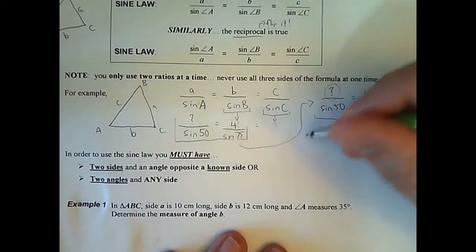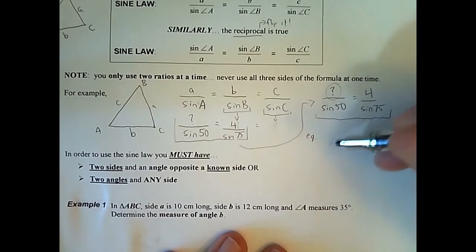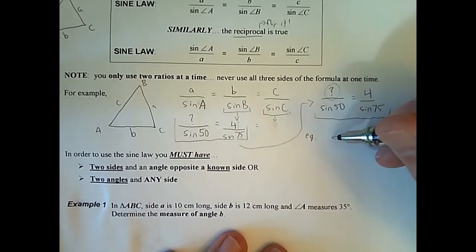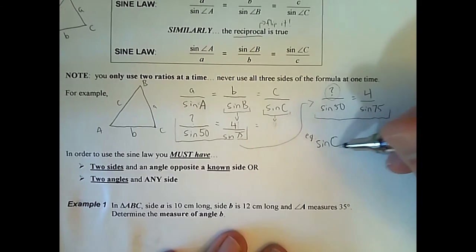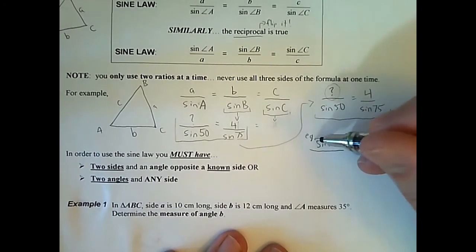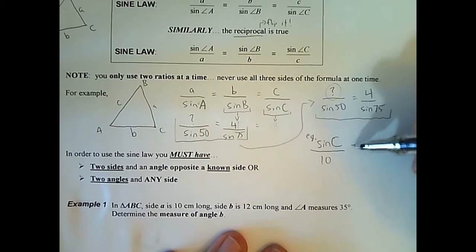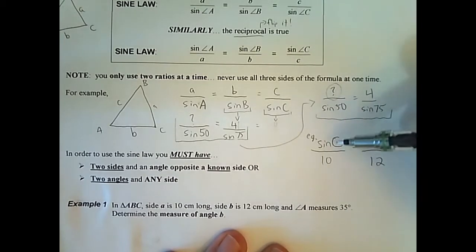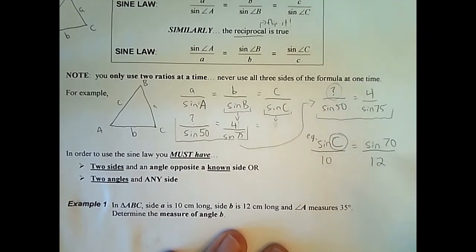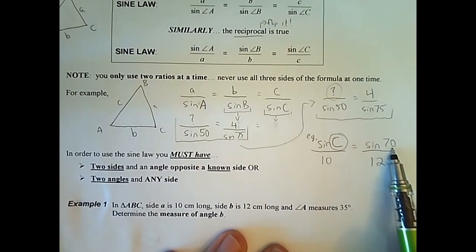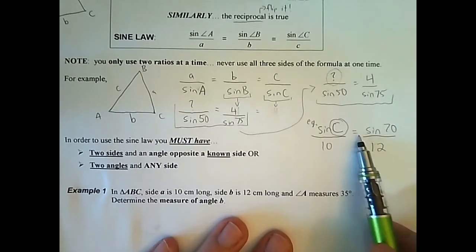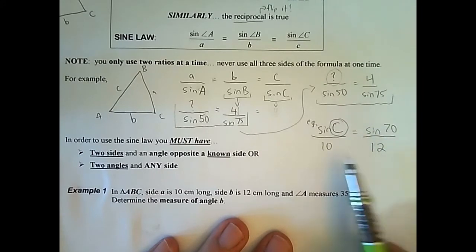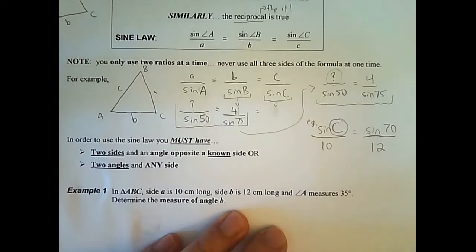Let's say another example where I'm solving for angle C, but I know side C is, I don't know, 10, and I know these two other measurements maybe. Here I'm trying to solve for an angle, and I know two sides and an angle. So whenever I'm solving for any of these using sine law, I'm always going to have three numbers, and then I always have to solve for another one when I'm using sine law. So let's get to an example.